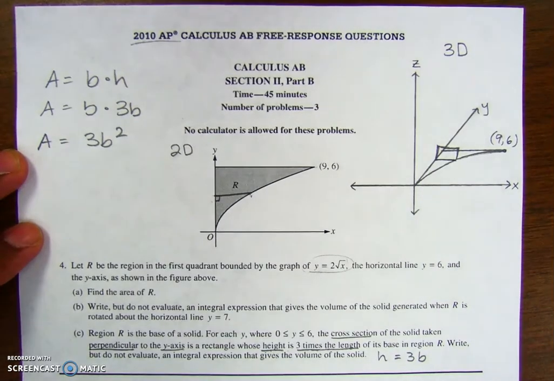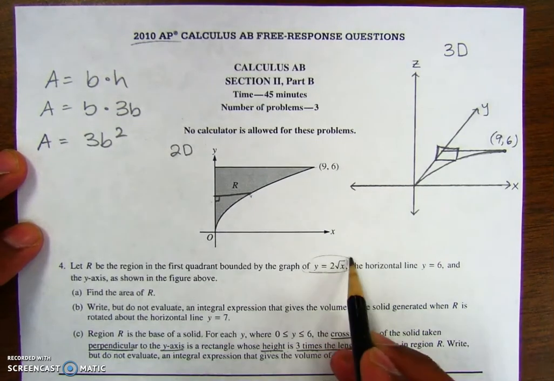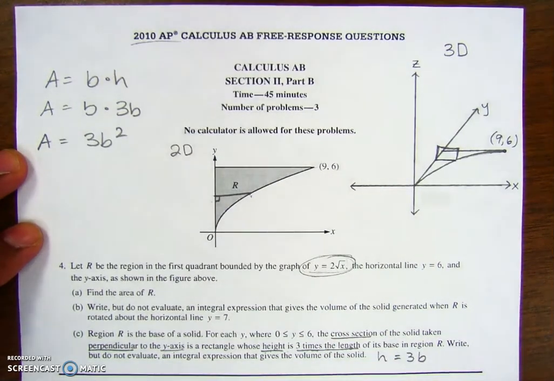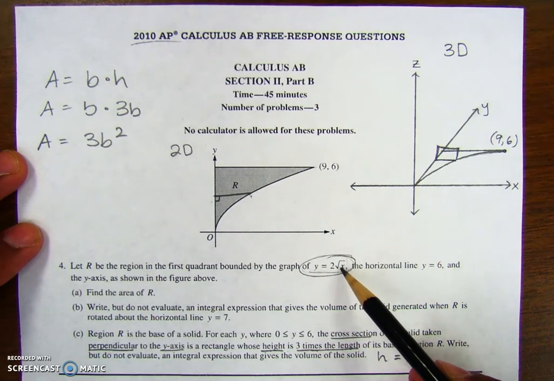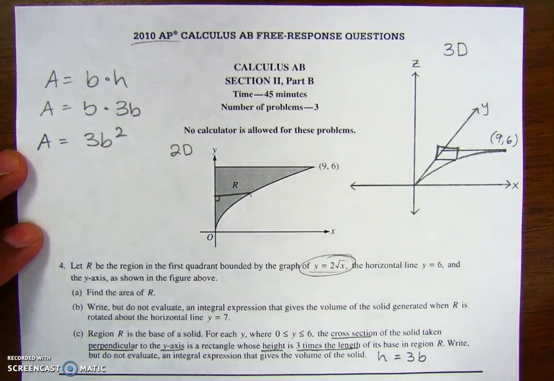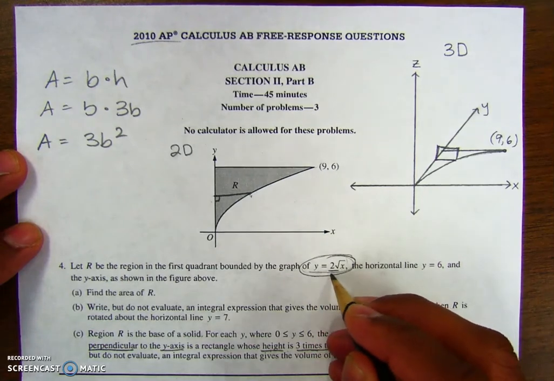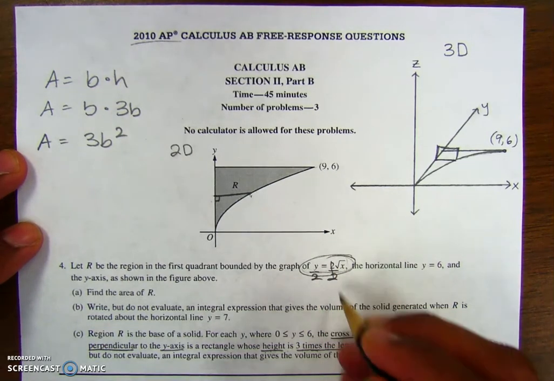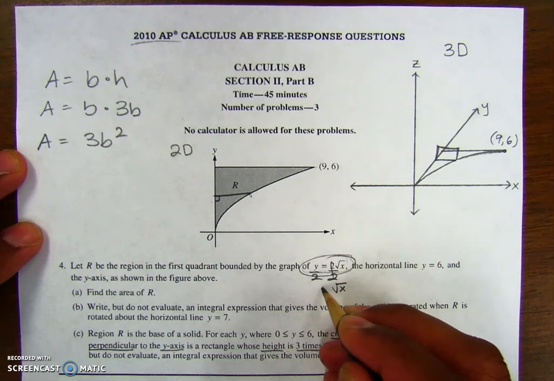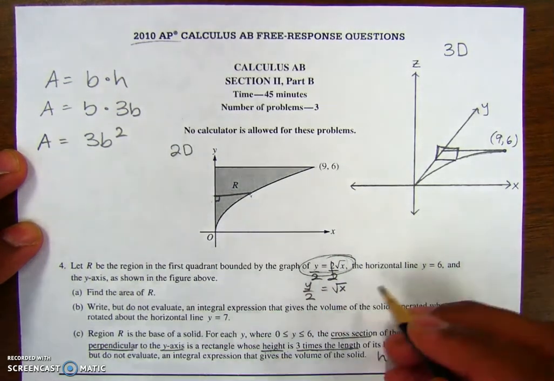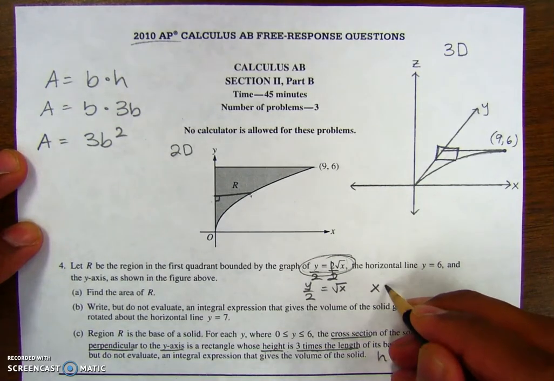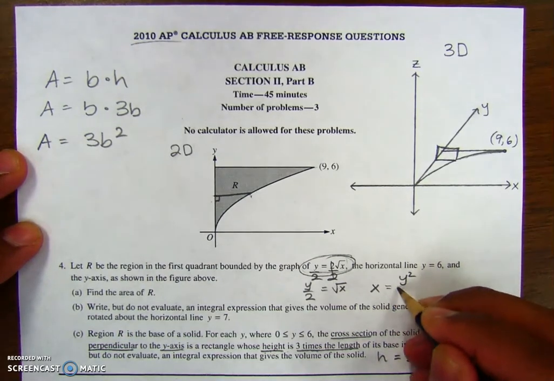Okay, so everything's pretty much falling into place except for y equals 2 radical x. If we're going to integrate with respect to y, my function better not have x variables. So I'm going to divide both sides by 2. And when I square both sides, I'm pretty much looking at x equals y squared over 4.